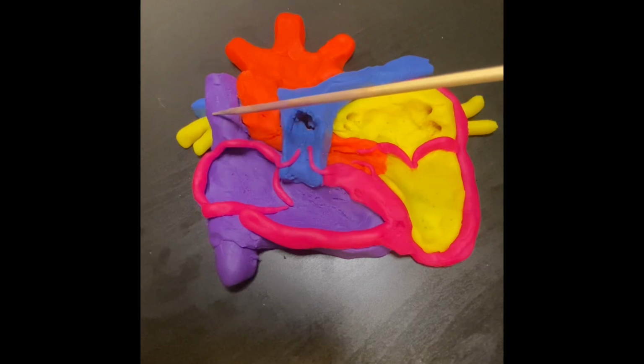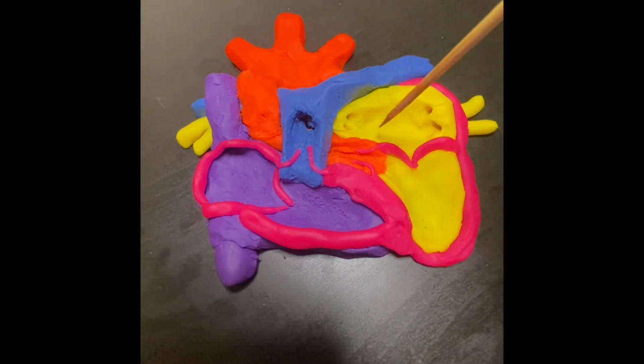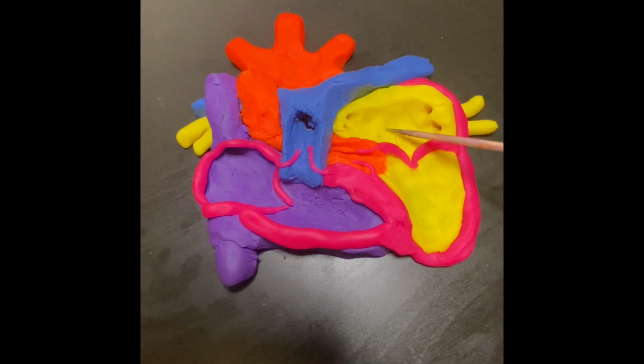And both of these sets of veins join up into the left atrium, which is this part right here. So once it's in the left atrium, it is now oxygenated blood. The left atrium is the receiver of the oxygenated blood from both sides of the pulmonary veins.